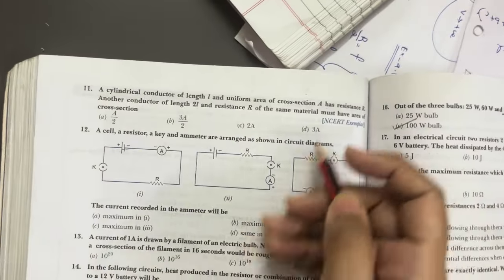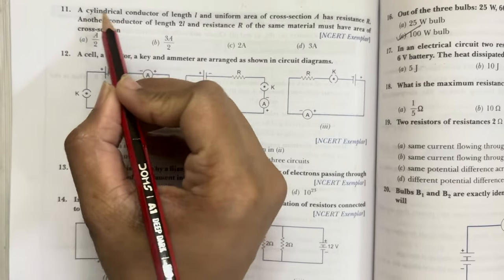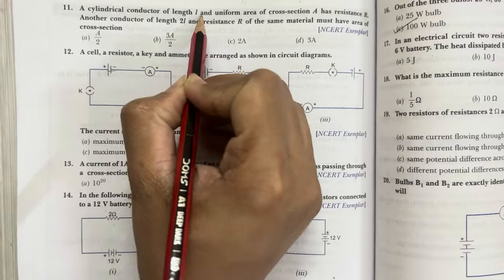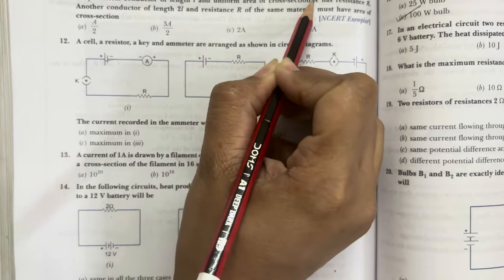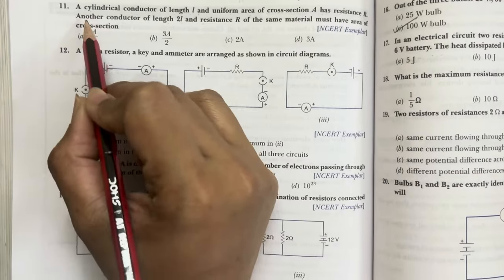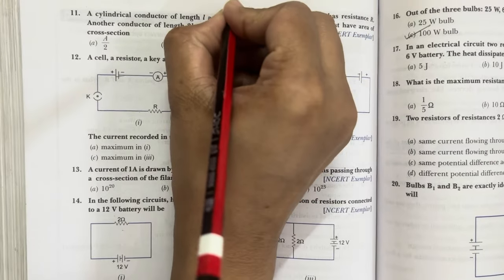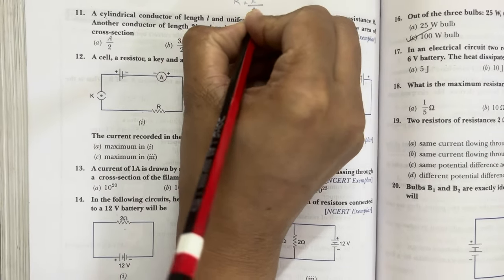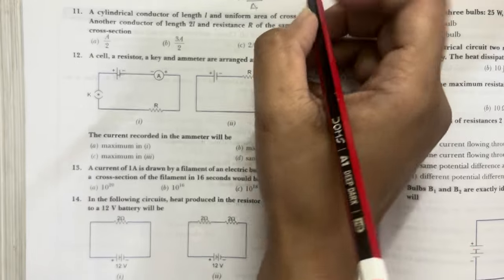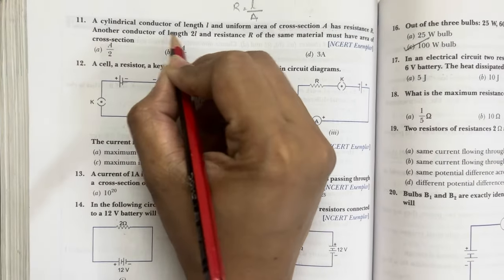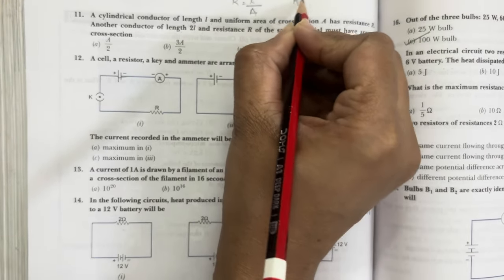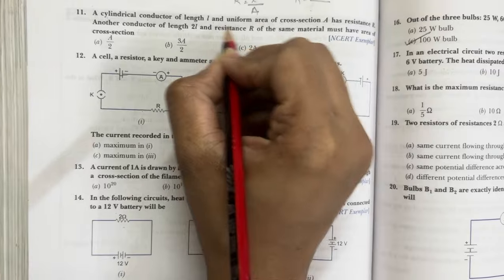Now moving ahead, we see this particular question. It says that a cylindrical conductor of length L and uniform area of cross section A has resistance R. Okay, this wire has length L and resistance R, and the area is given as A. Then there is another conductor whose length is given as 2L and resistance R.